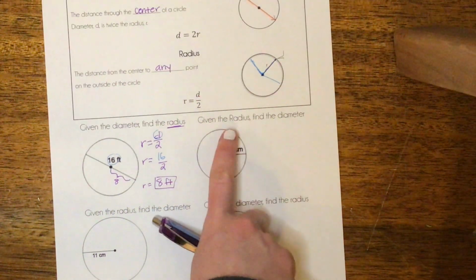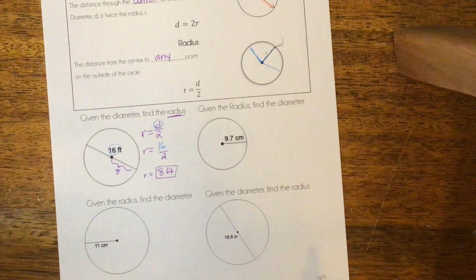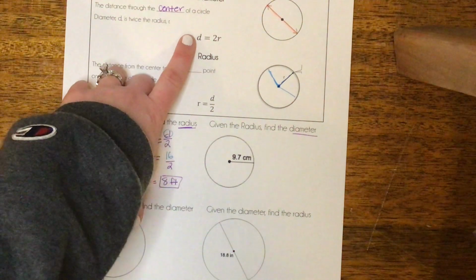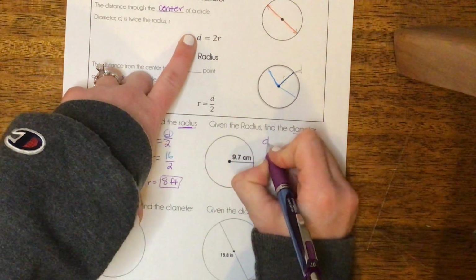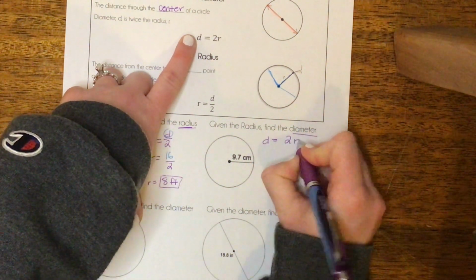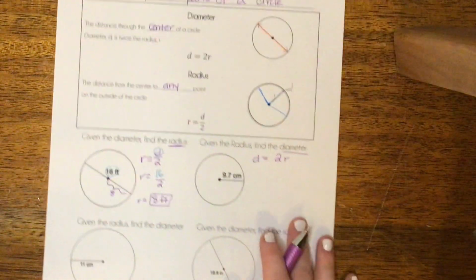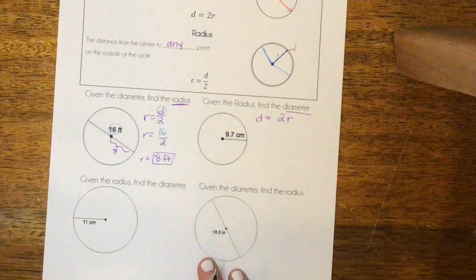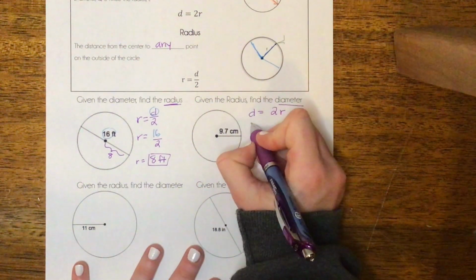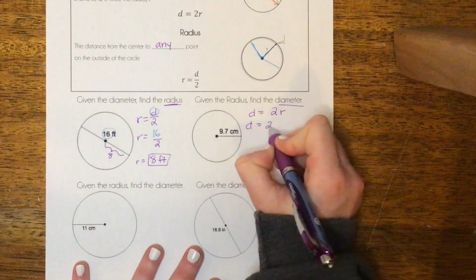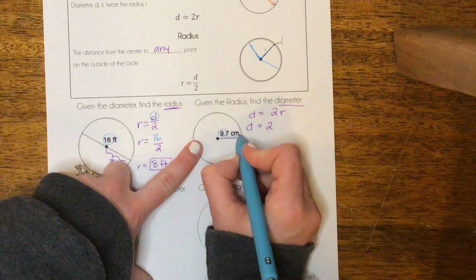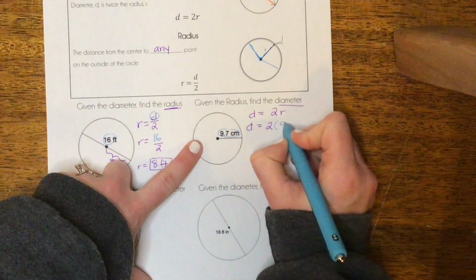Okay, this one says we're given the radius and we need to find the diameter. So I'm going to use my diameter formula. D is equal to 2 times the radius. Oops. Sorry, this table is slippery. My paper keeps moving. Okay, so to find my diameter, I'm going to take 2 times that distance halfway across the circle, 9.7.